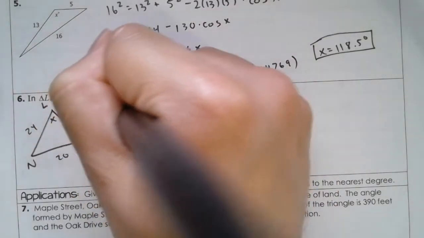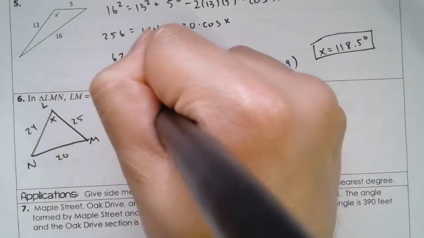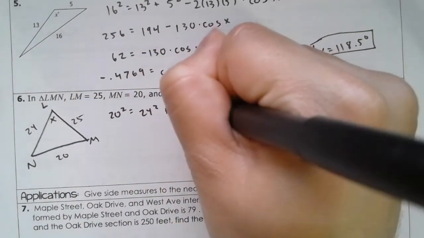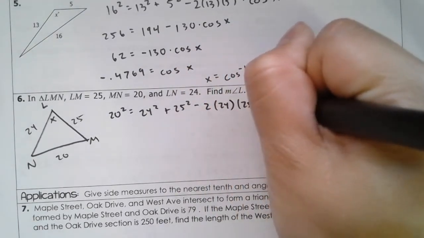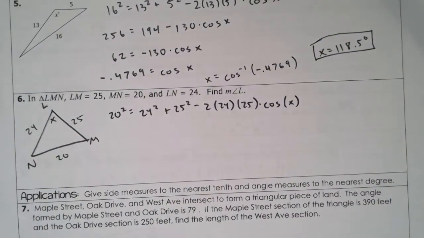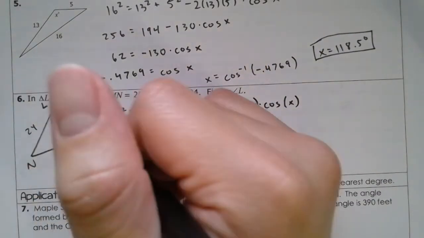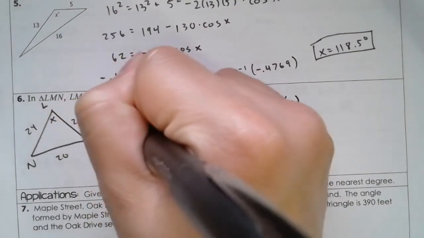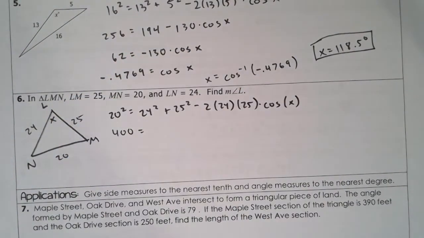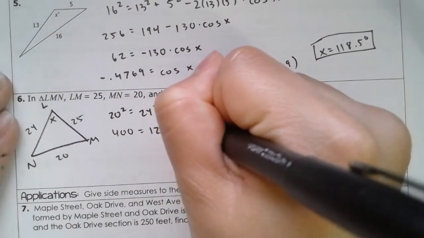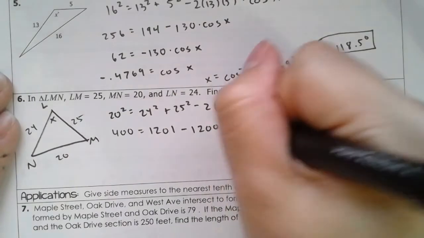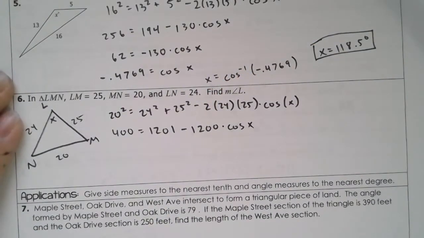So 20 squared is equal to 24 squared plus 25 squared minus 2 times 24 times 25 times cosine of x. So 20 squared is 400, equal to 24 squared plus 25 squared, which is 1201, minus 1200 times cosine of x.